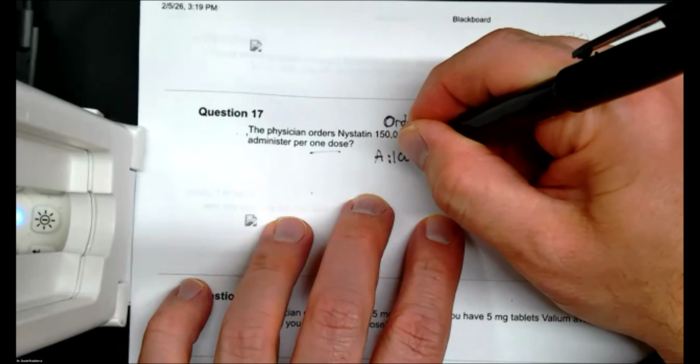So when I'm setting up this problem, I'm going to take my order over my available times my quantity. And I'm going to get an answer of 1.5 mL.